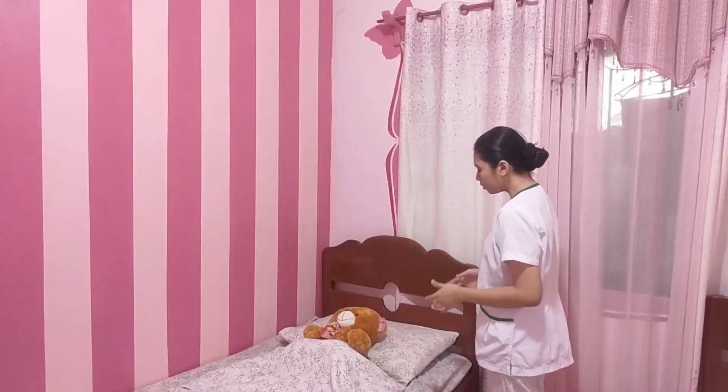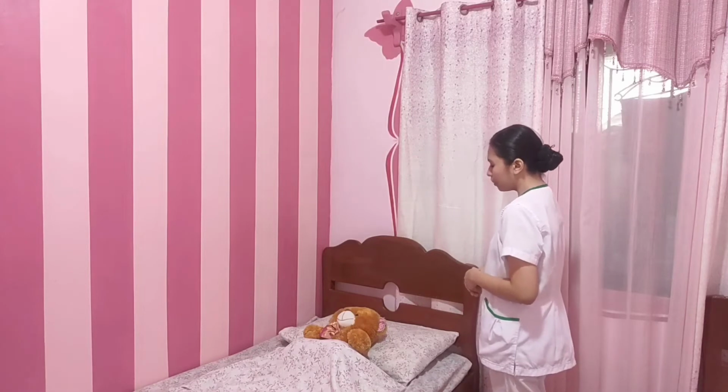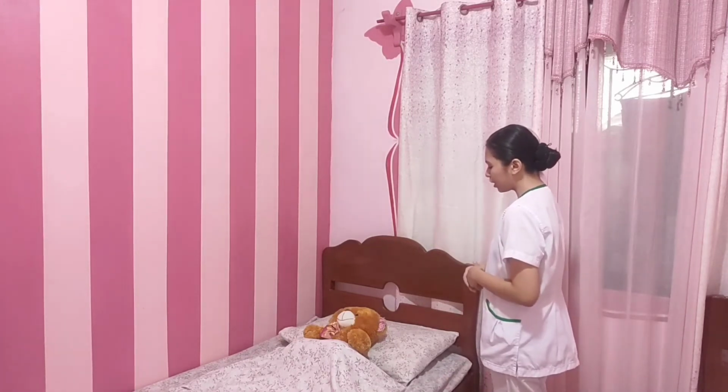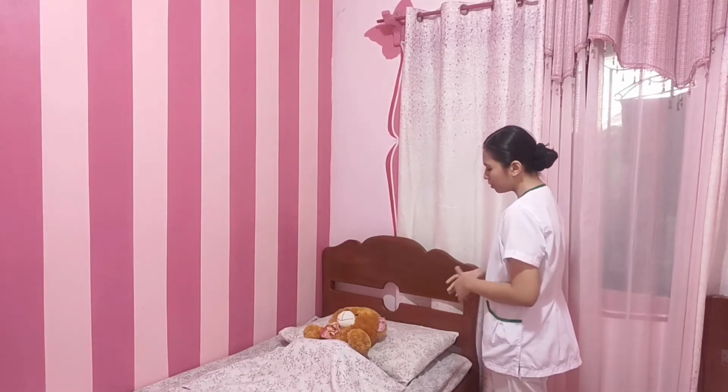Sir, please do a supine position, then I will assist you into a dorsal recumbent position because it accords to the procedure and the need to expose your genital area for better examination. Is that okay with you, sir?